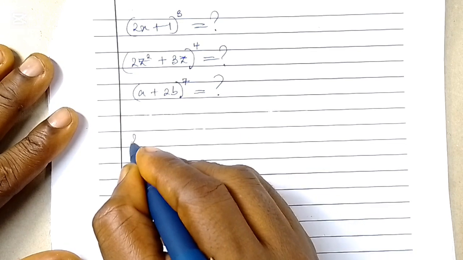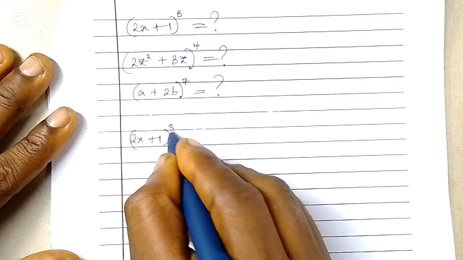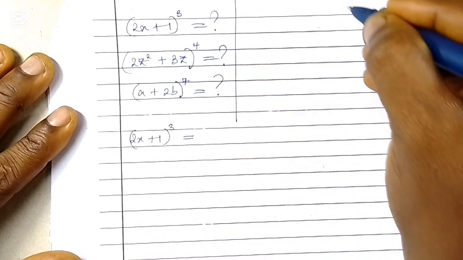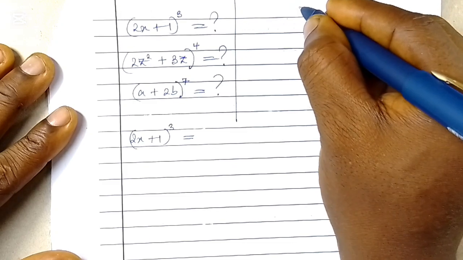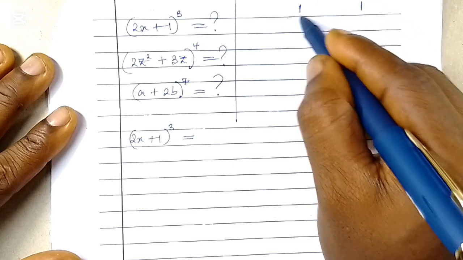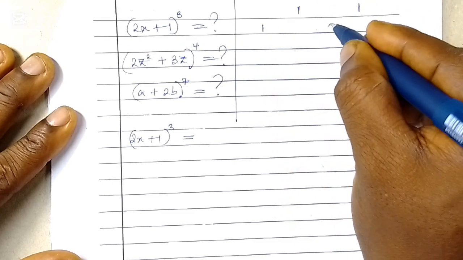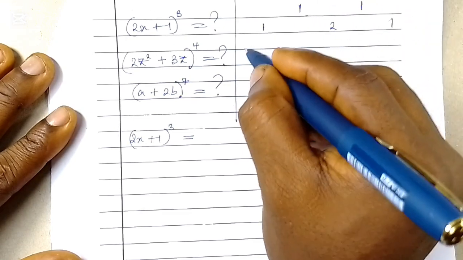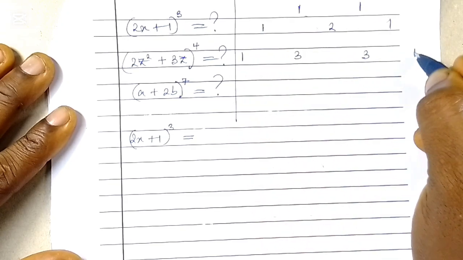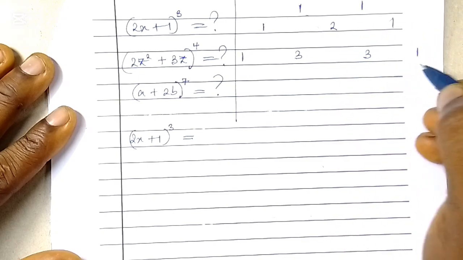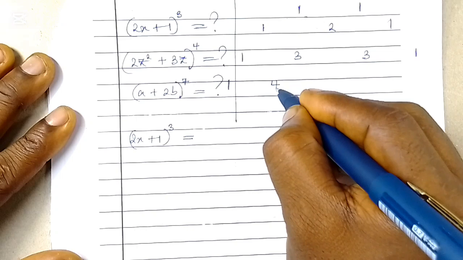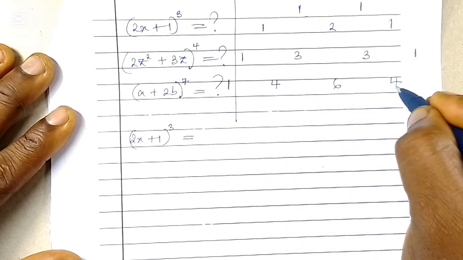So for number 1, 2x plus 1 all raised to the power of 3. Before we start using Pascal's triangle, let us develop Pascal's triangle quickly for the problems we shall be solving. So, I'm going to start with 1, 1, 1. 1 again, 1 plus 1, 2, and 1. I'm going to proceed to 1, 3, 3, and 1. Of course, 1 plus 2 is 3, 2 plus 1 is 3, and 1, 1 on the other side. Then I'm going to go again to 1, 4, 6, 4, and 1.